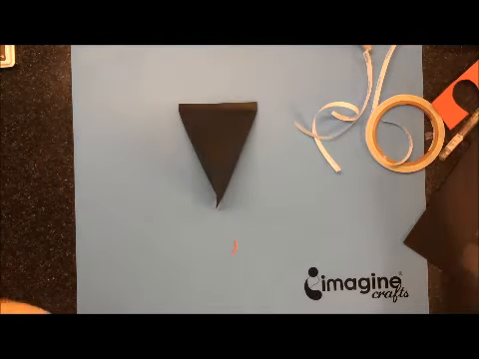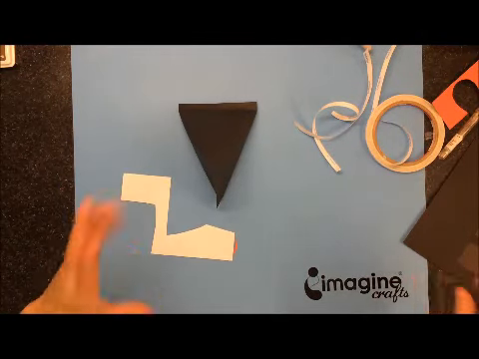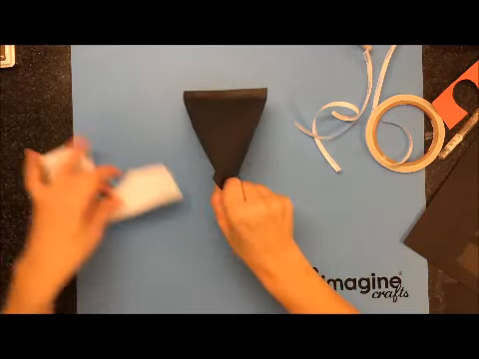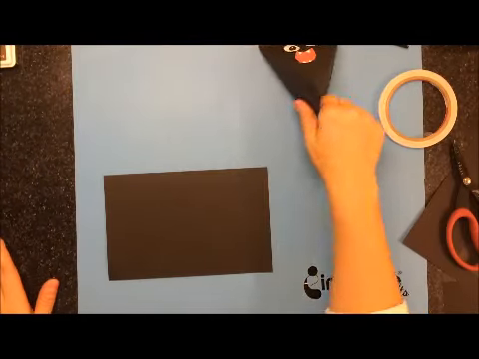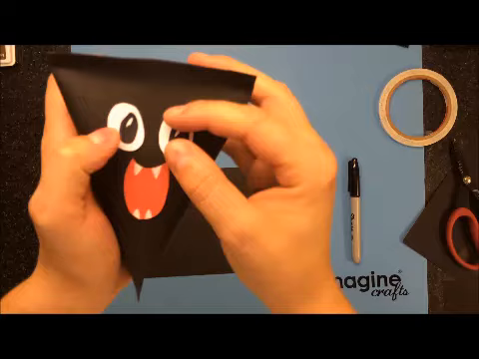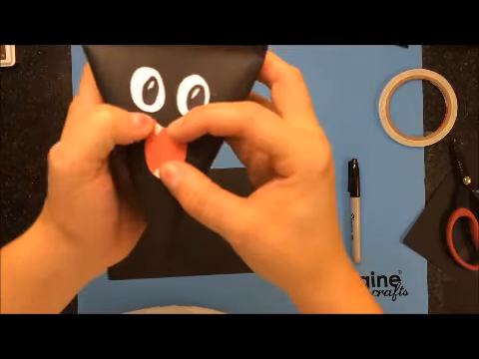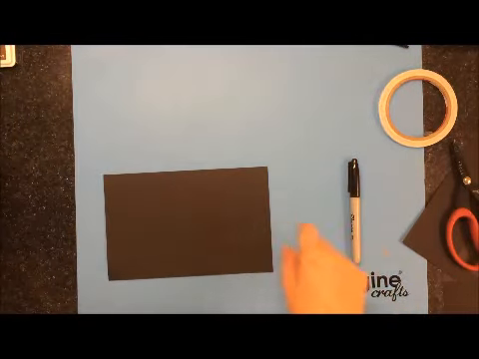And then we're going to do the same thing with the eyes and then the nose, and then we will be right back. Okay, so we have our little bat face all together. Now we're going to work on the wings.